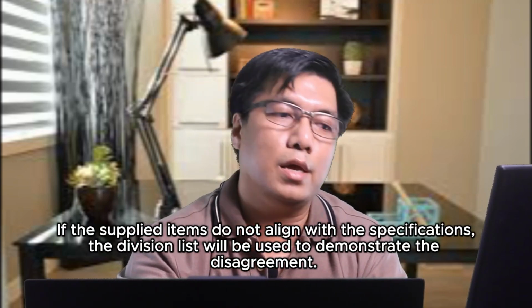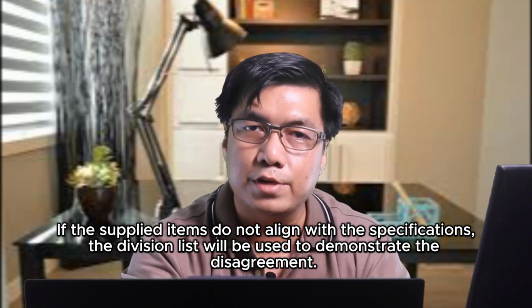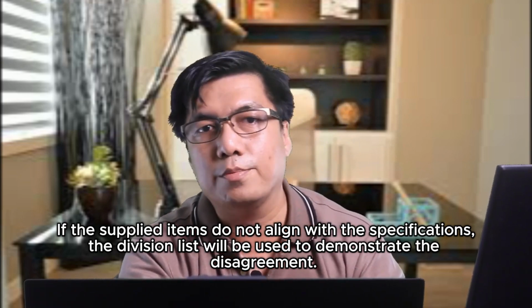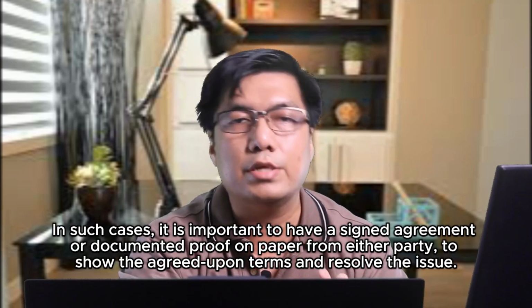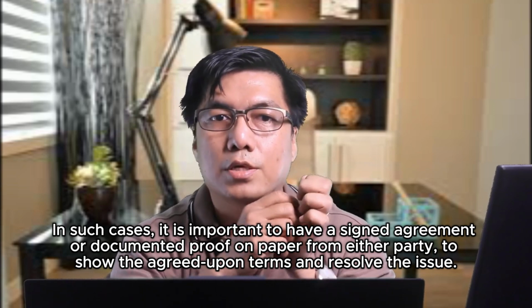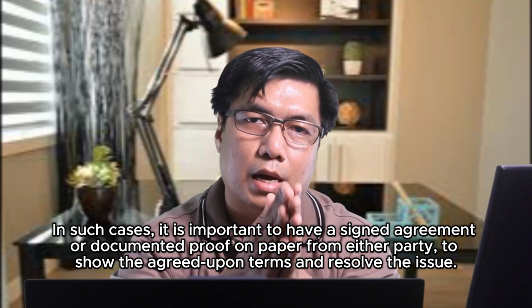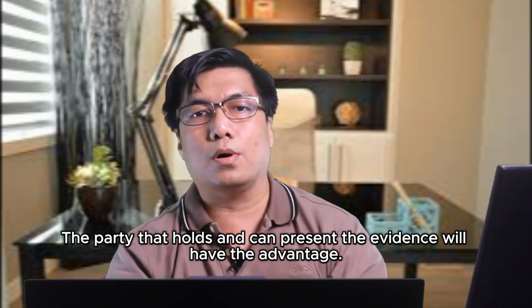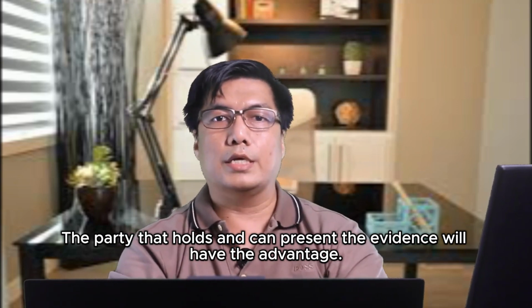If the supplied items do not align with the specifications, the deviation list will be used to demonstrate the disagreement. In such cases, it is important to have a signed agreement or documented proof on paper from either party to show the agreed-upon terms and resolve the issue. The party that holds and can present the evidence will have the advantage.